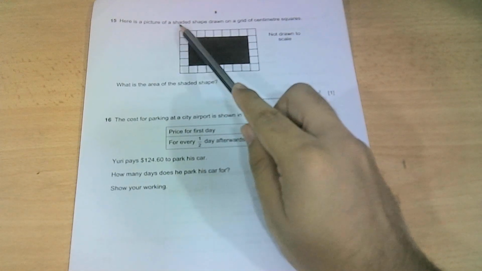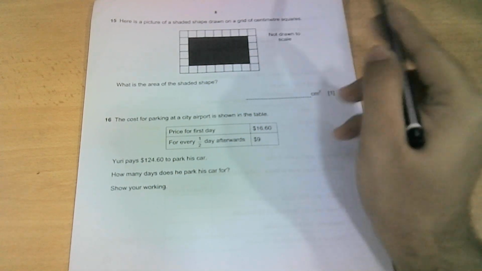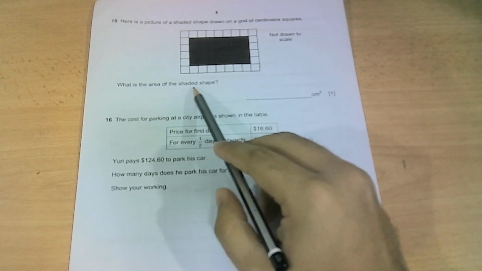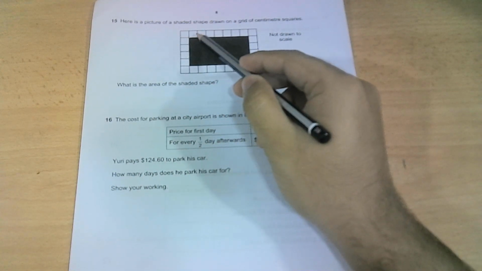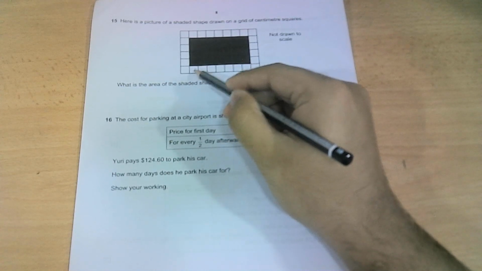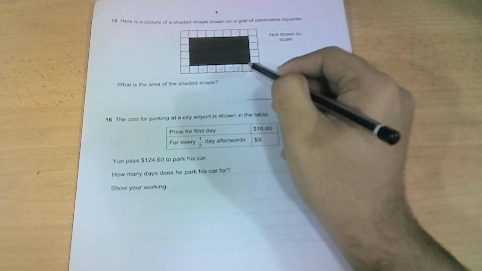Here is a picture of a shaded shape drawn on a grid of centimeter squares. What is the area of the shaded shape? So let's count. So 1, 2, 3, 4, 5, 6, 7.